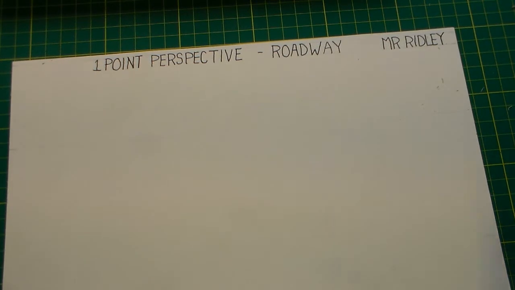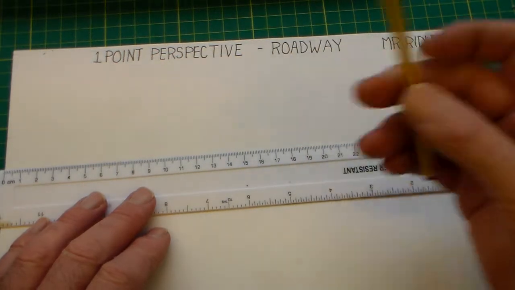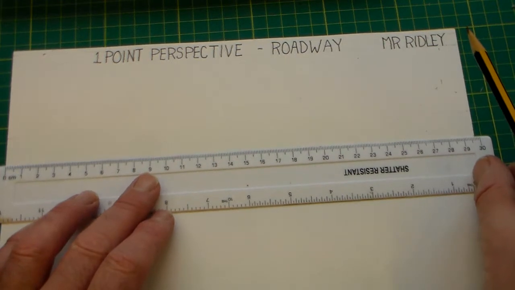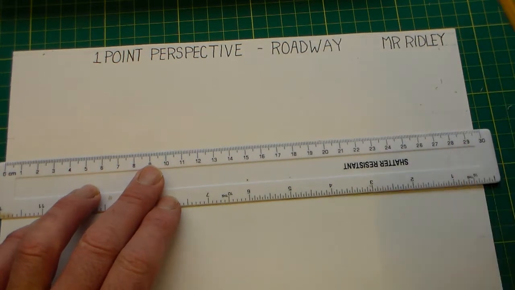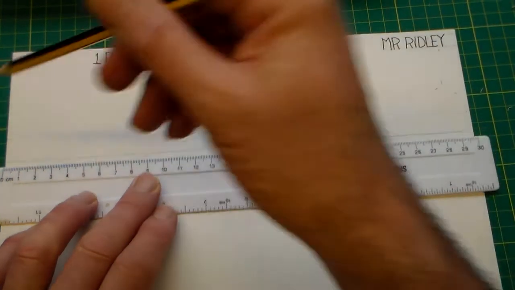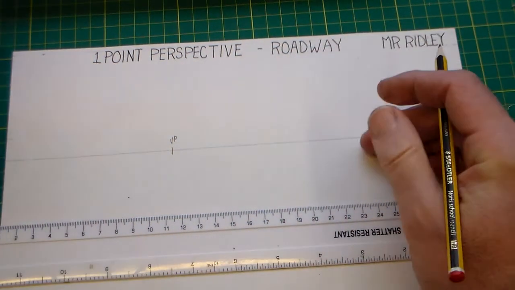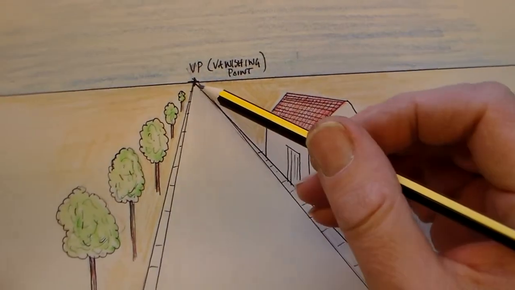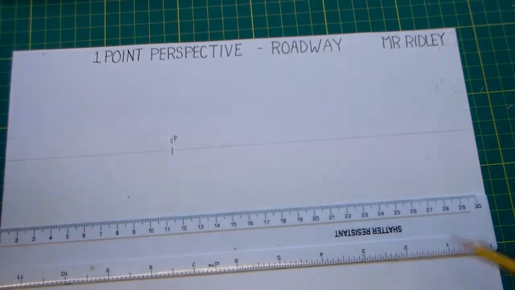So let's get started. First of all, I'm going to take a pencil and a ruler. The basic equipment you'll need for this is a pencil, ruler, perhaps a rubber, and at some point, not quite just above halfway, I'm going to do a horizontal line, a light horizontal line, and then I'm going to mark on here my VP, which, if you look on this sheet here, VP is our vanishing point. So we're marking out a vanishing point. This is the point that all the lines on the drawing go to.